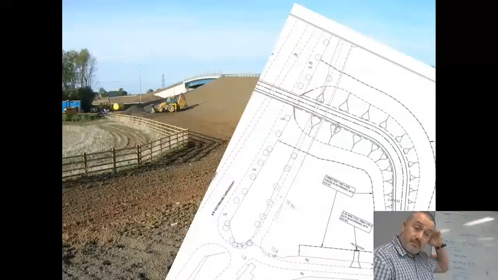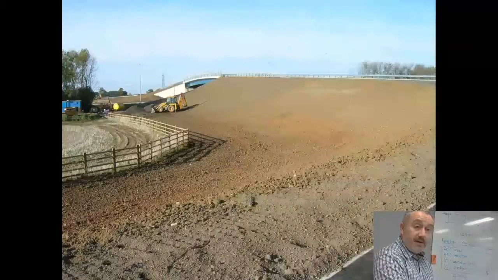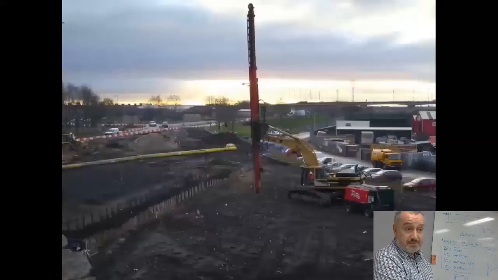They did some landscaping, obviously, around the side. They planted some trees and some bushes.